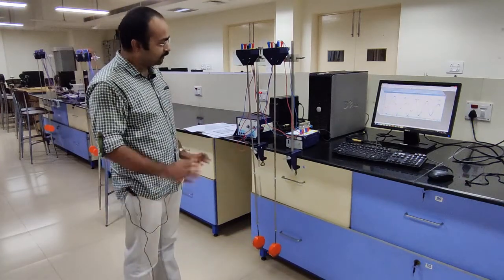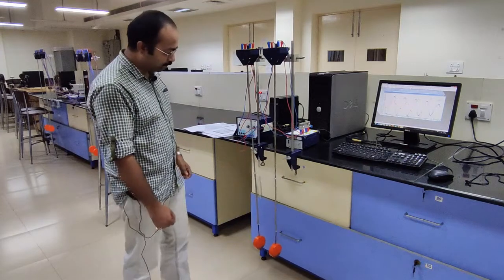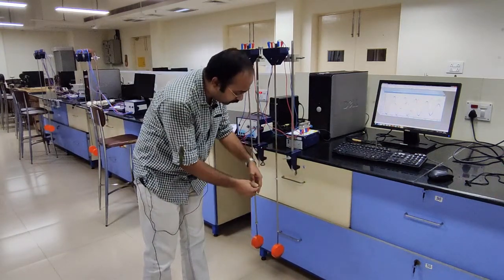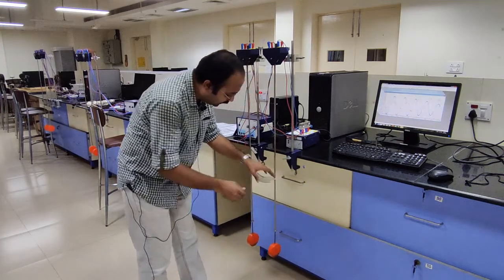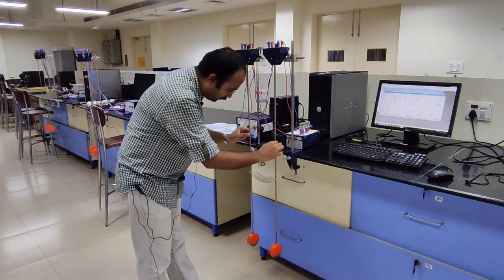Now the goal of this experiment is not really to measure the independent motion, but to connect these two independent motions through a spring whose natural length, or the unextended length, is this.